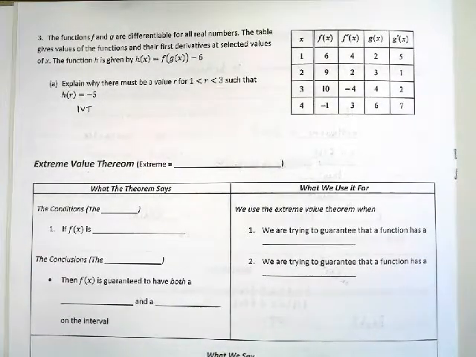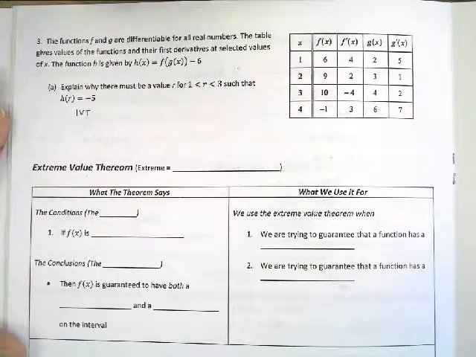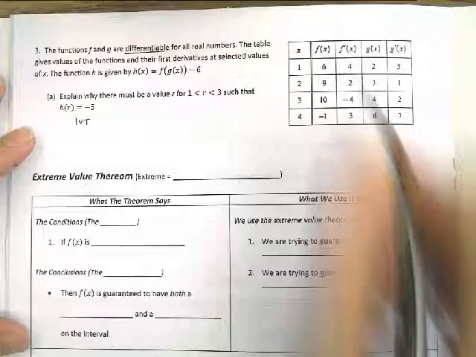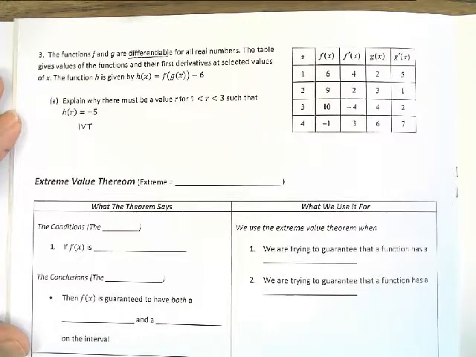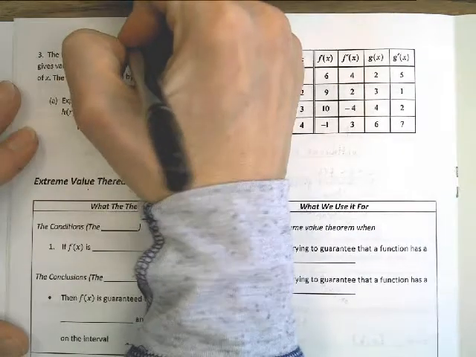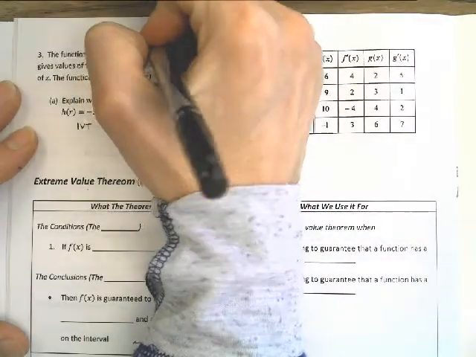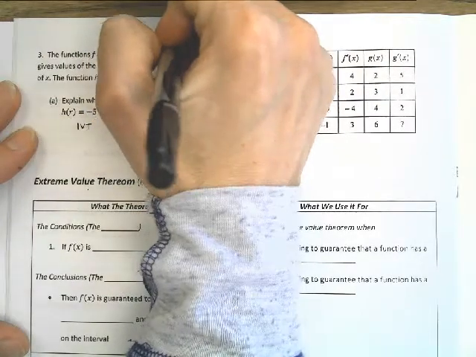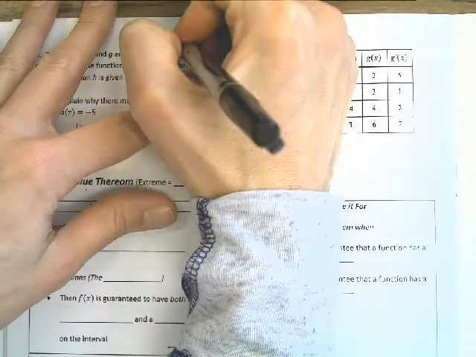So again, I'm going to check my conditions. The first thing I knew was that it has to be continuous. So the first thing I noticed is they told me these functions are differentiable. And we know that if a function is differentiable, it must be continuous.